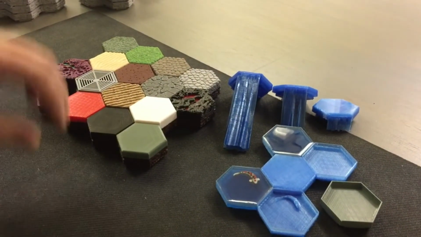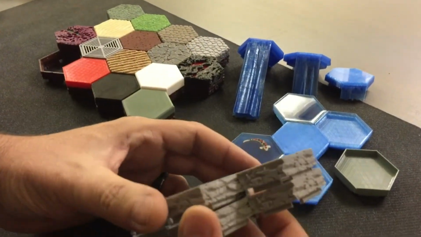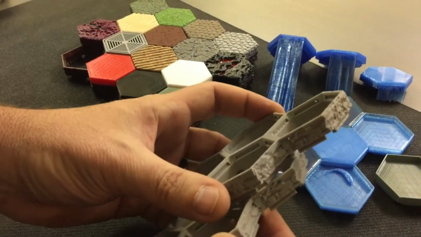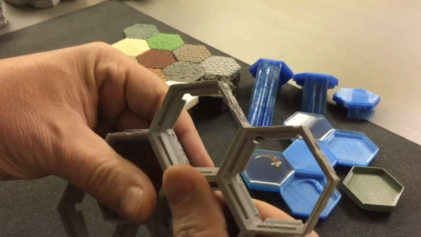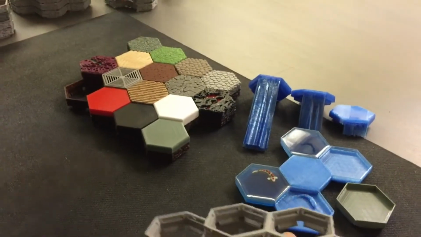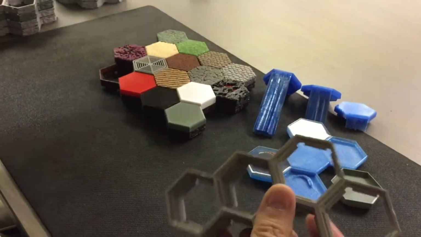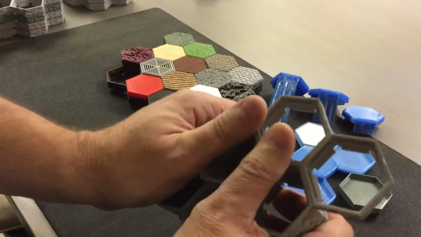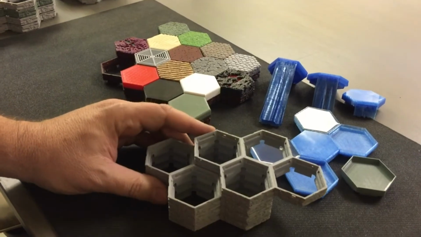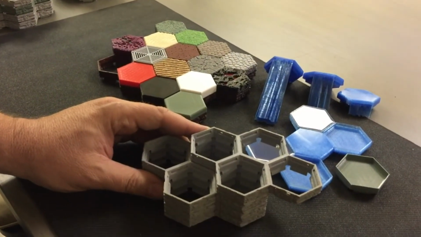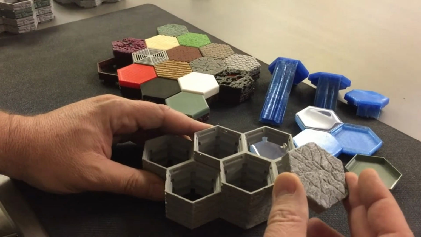One of the neat things is that because of this design, it allows us to do a couple unique things. Let's say I have a design where I have an overhang like this, on my board. This design really makes it easy to put an underside tile.